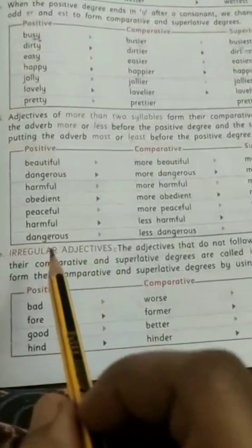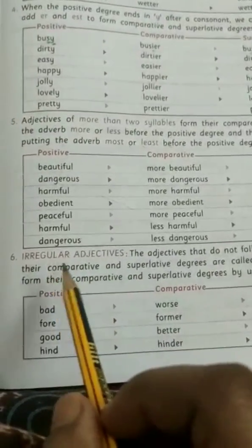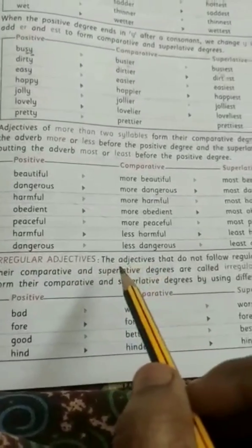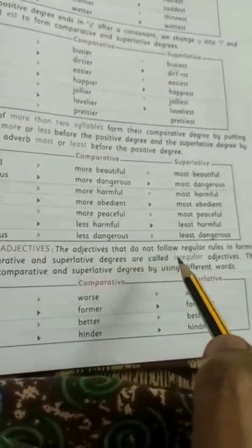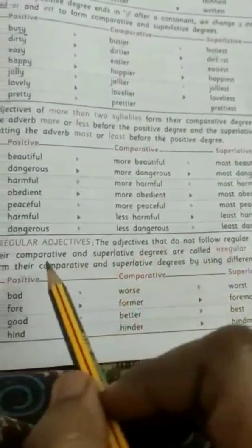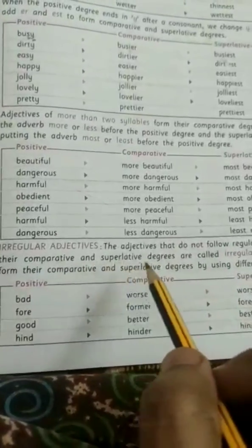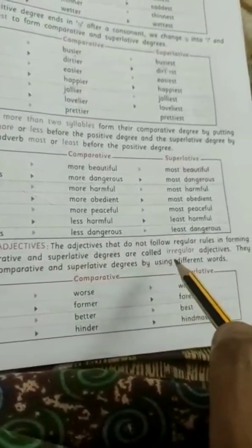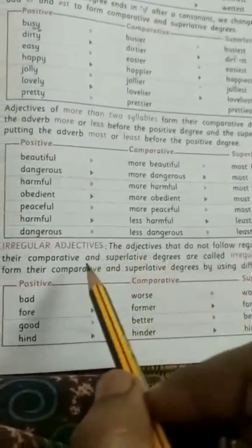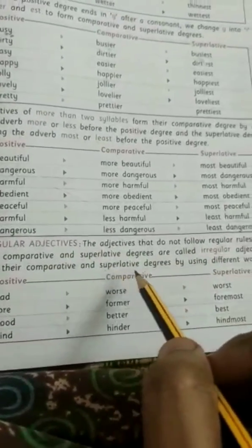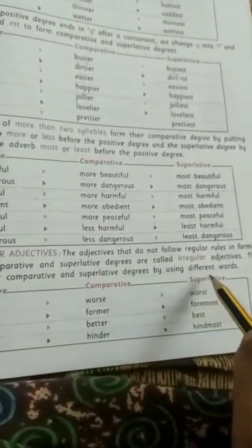Now there are something called irregular adjectives. The adjectives that do not follow regular rules in forming their comparative and superlative degrees are called irregular adjectives. They form their comparative and superlative degrees by using different words.